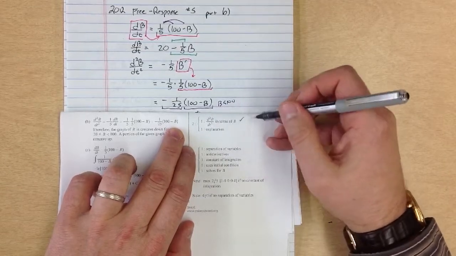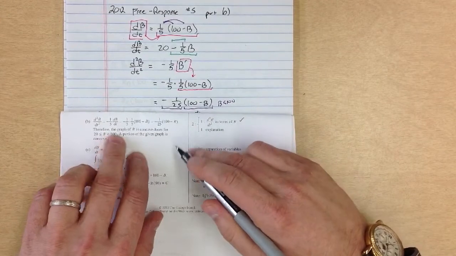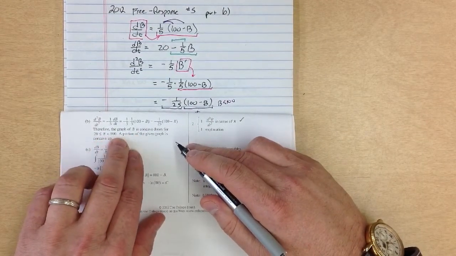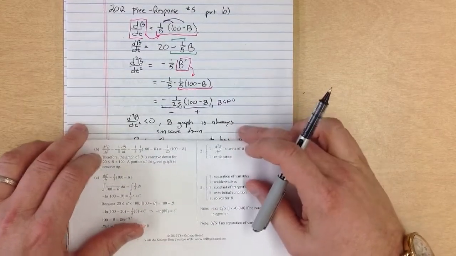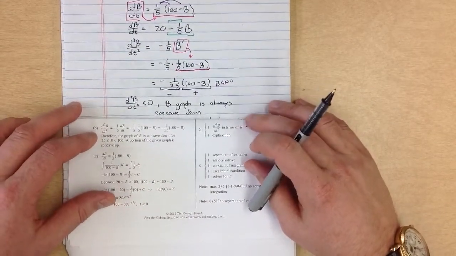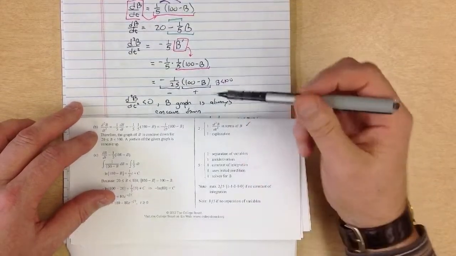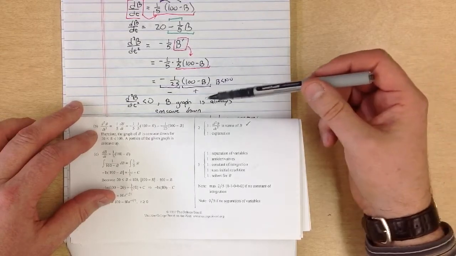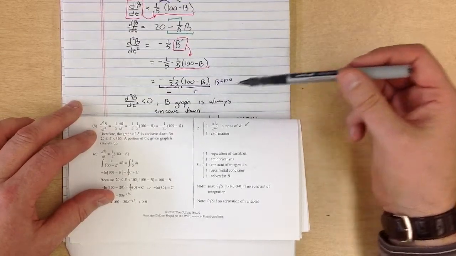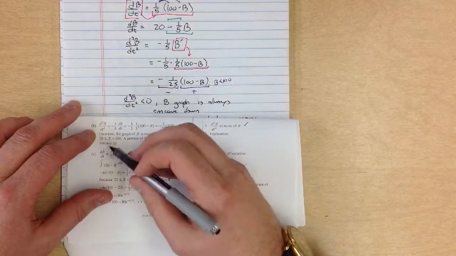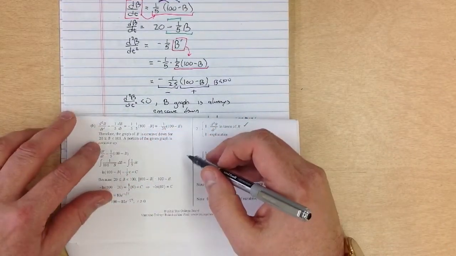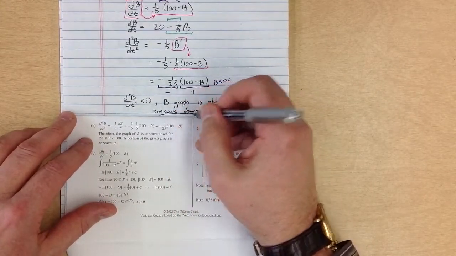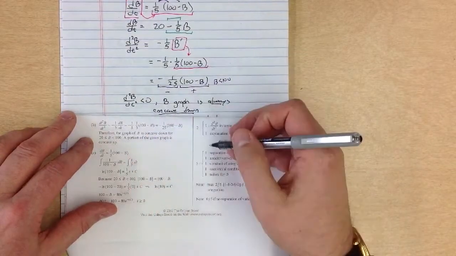So that's that point. And then our explanation, it says, therefore the graph of B is concave down for 20 less than or equal to B is less than 100. Now I just said it's always concave down. I probably can get away with that because the domain of the problem is from 20 to 100 because the bird is born weighing 20 grams and its adult weight is 100 grams. But this is probably a little bit nicer to actually state the domain of the problem. Probably would get the point because the key word here is it's concave down. I said always, they said on its particular domain.